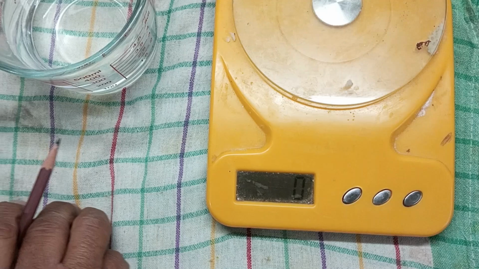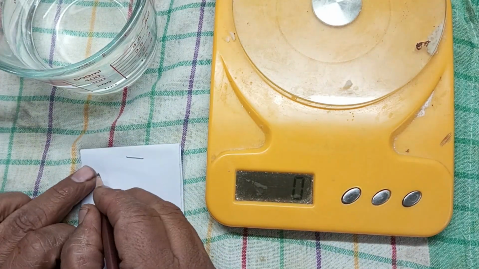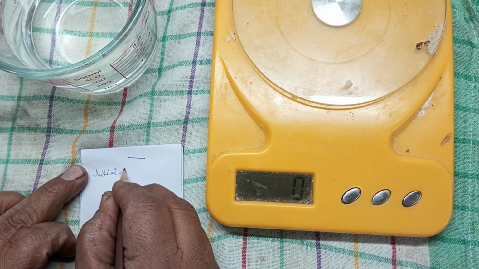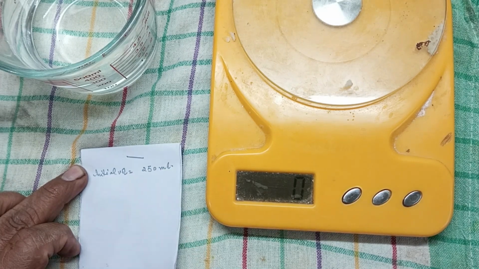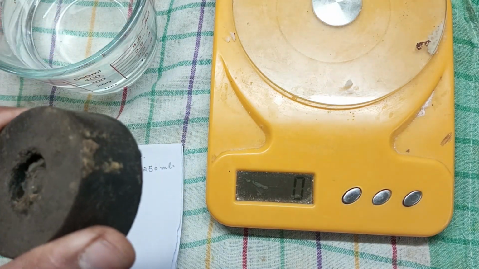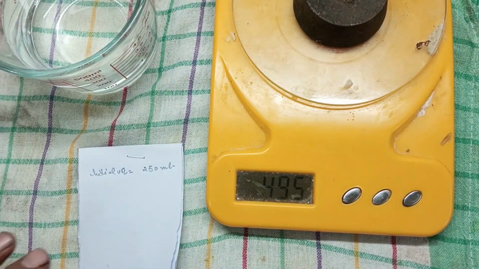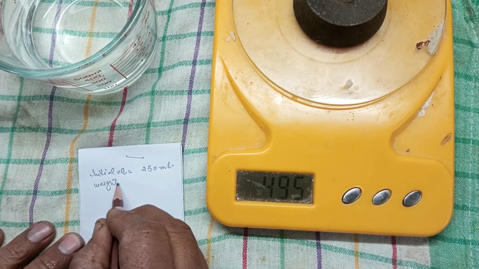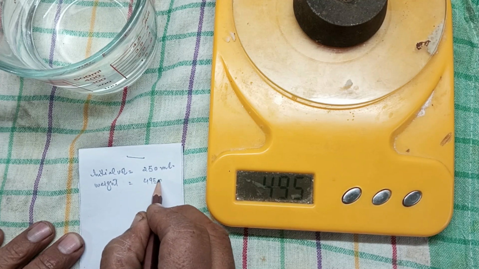So the initial reading, the initial volume of water, you should write, is equal to 250 ml. And this is an irregular and unknown object, and I am going to weigh it. Now the weight of the unknown irregular object is equal to 495 grams.